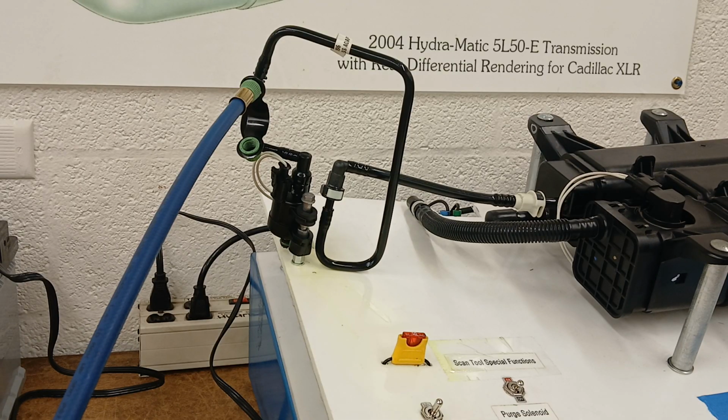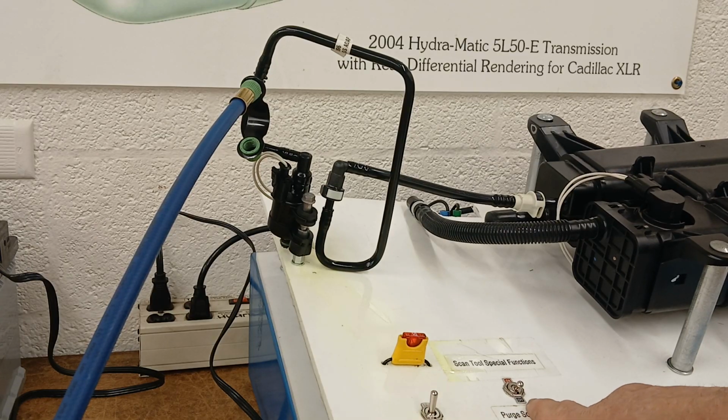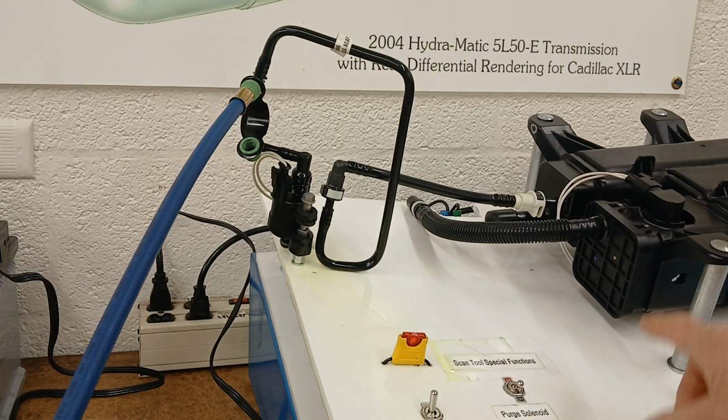So I'm gonna go ahead and turn the ignition on. Remember the purge valve is already off here, so it should be closed. Vent solenoid's off. It's actually open, so I need to turn my vent on, power it up. Now the vent solenoid's closed.